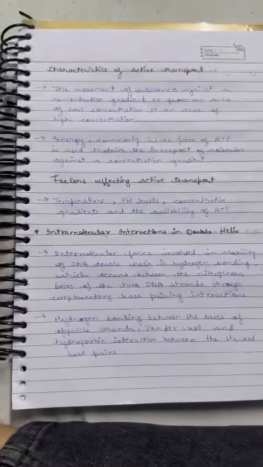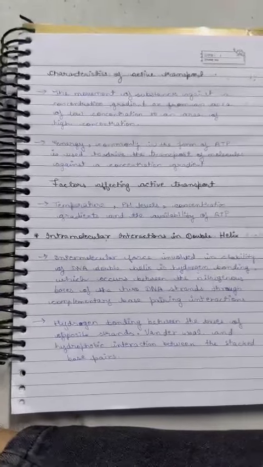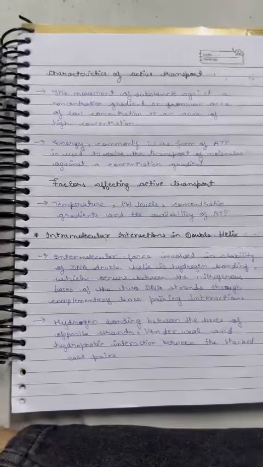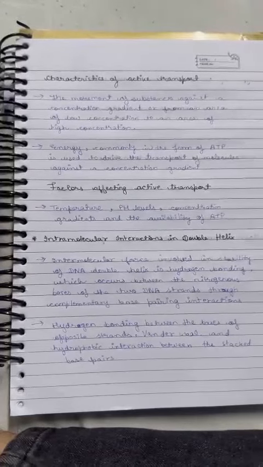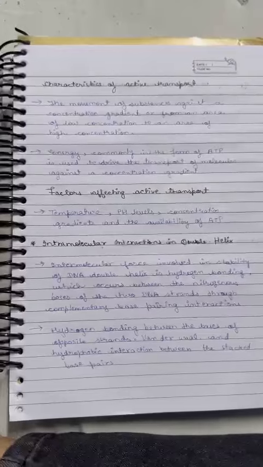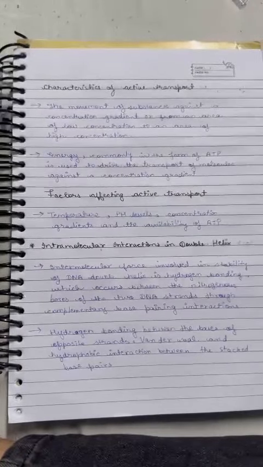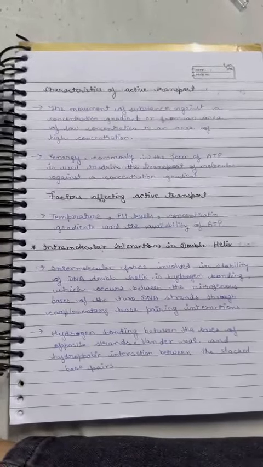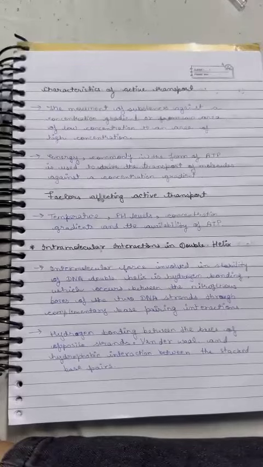The next one is characteristics of active transport. The movement of substances against a concentration gradient, from an area of low concentration to an area of high concentration. Energy, commonly in the form of ATP, is used to drive the transport of molecules against a concentration gradient.